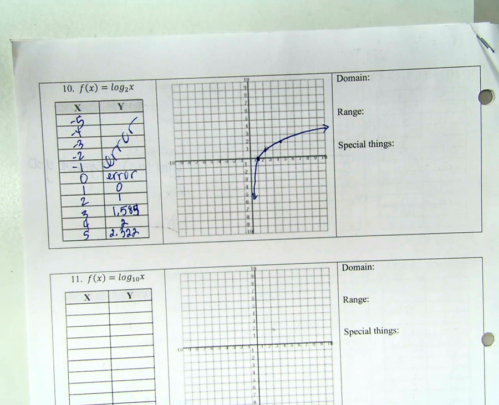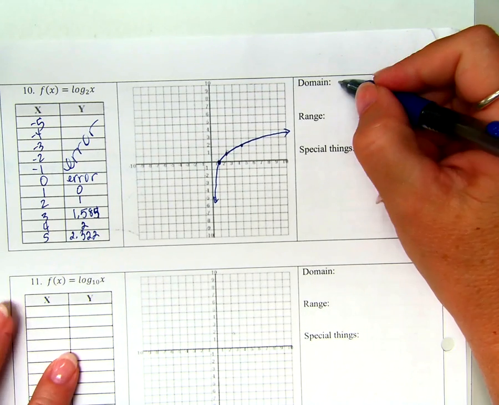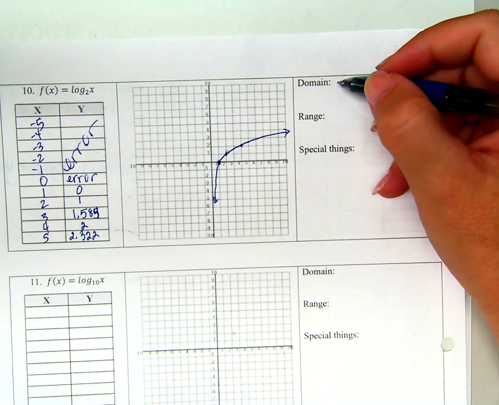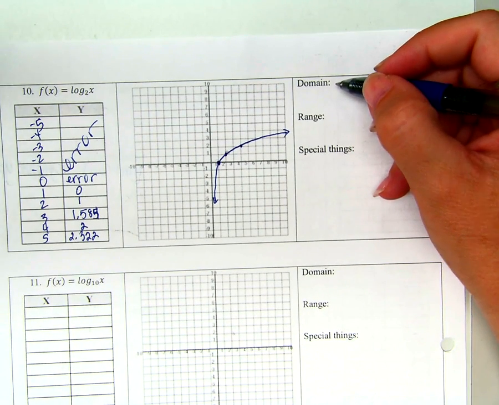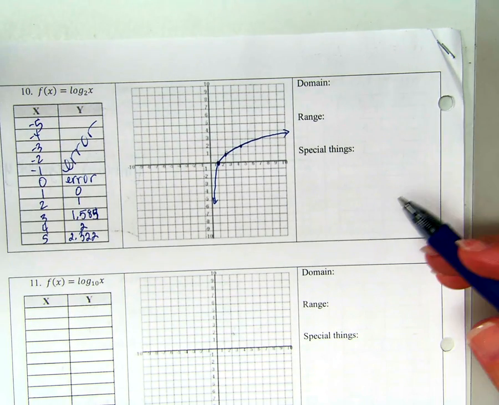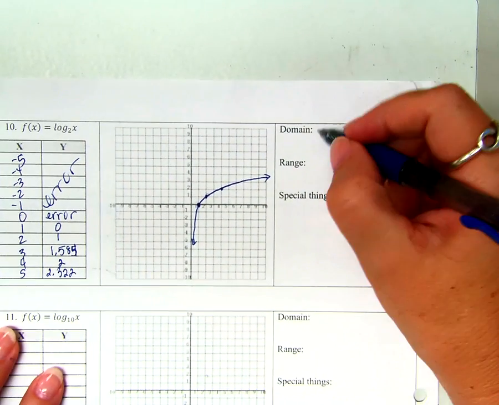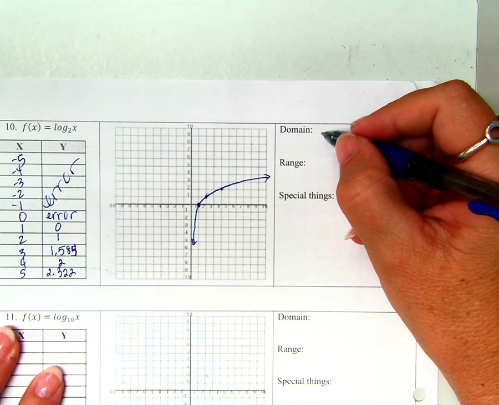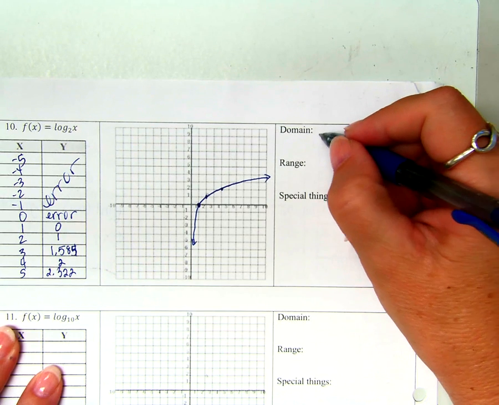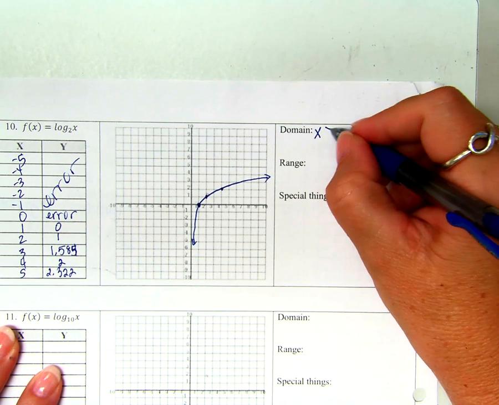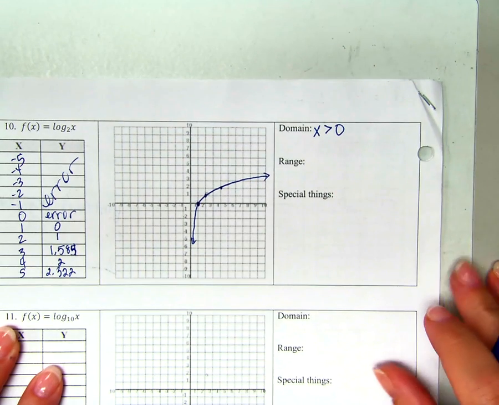Okay? So let's talk about the domain of this function. What's the domain? How far left does it go? How far right does it go? Does it include 0? Because it never touches it, right? So here's one way. X is greater than 0.